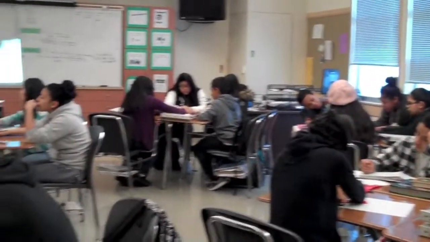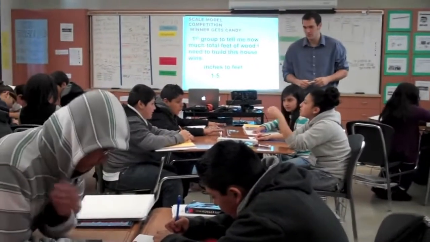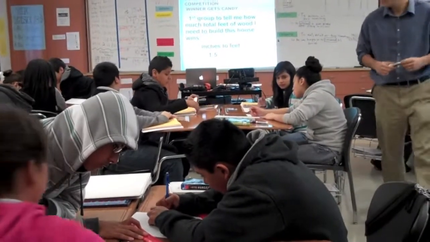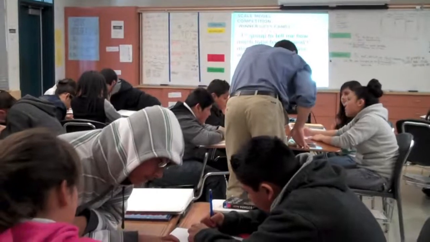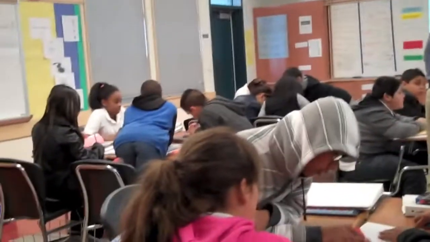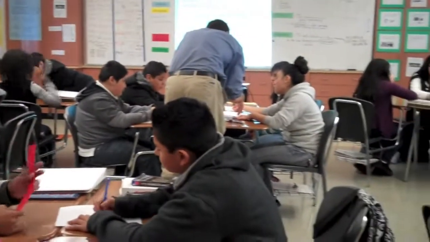You guys have about 3 minutes left. Here's a little key. Measure everything and then add it all together to get the total inches.